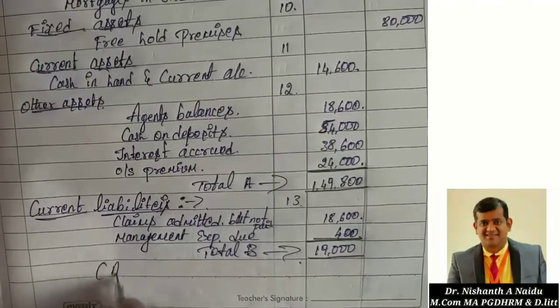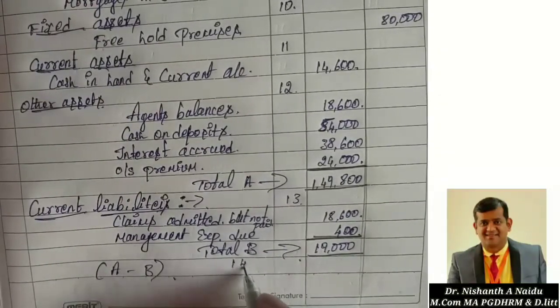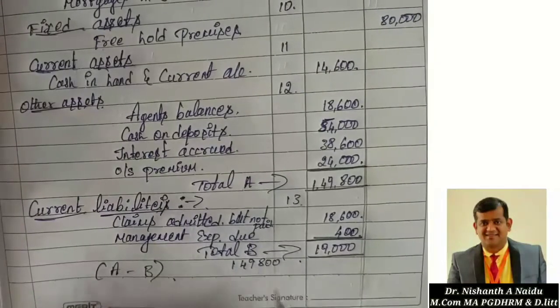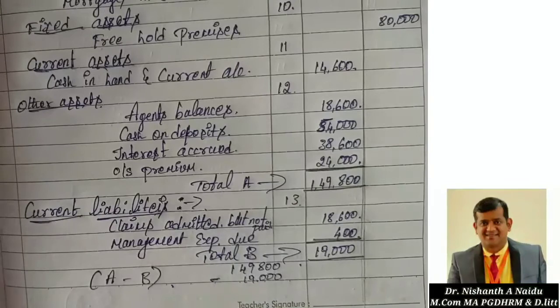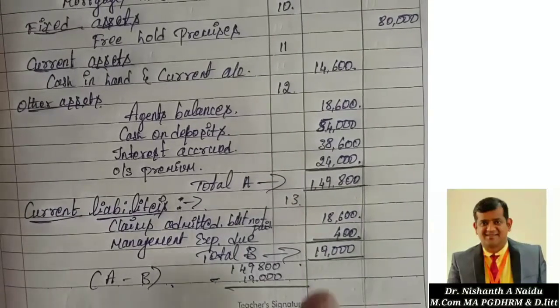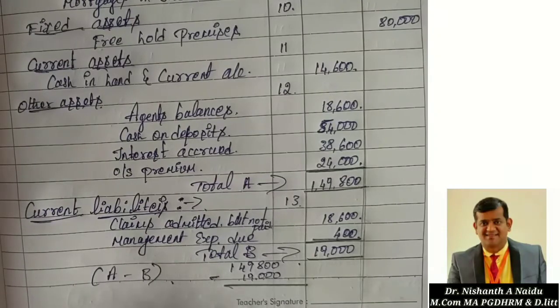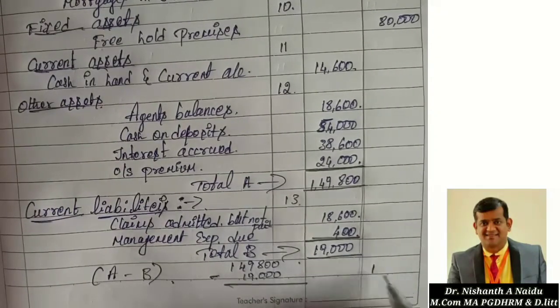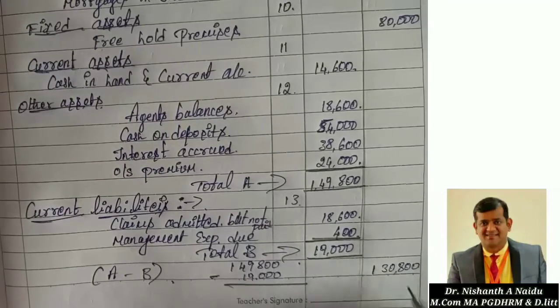Okay. So A minus B. That is 1,49,800 minus 19,000. So if you deduct, you are going to get 1,30,800. 1,30,800.